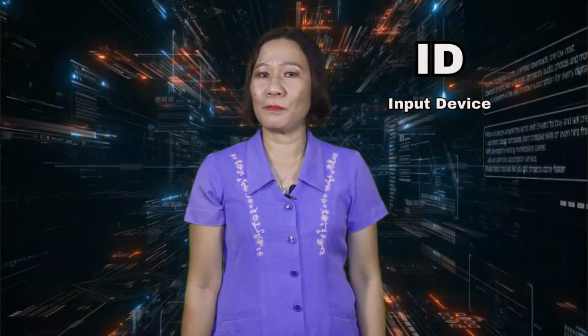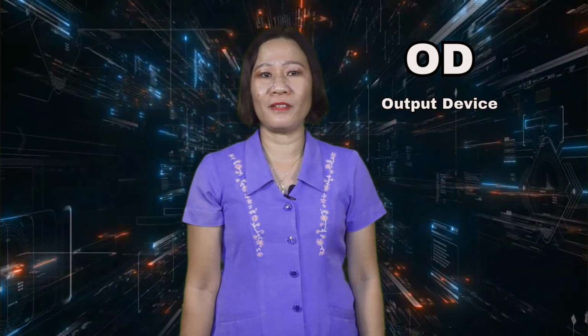Now that we have learned components of computer system, it's time to have a short review. Classify the following computer parts by writing ID if it is an input device, PD if it is a processing device, OD if it is an output device, and SD if it is a storage device. You will have 3 seconds to answer the following. Are you ready? Let's start!